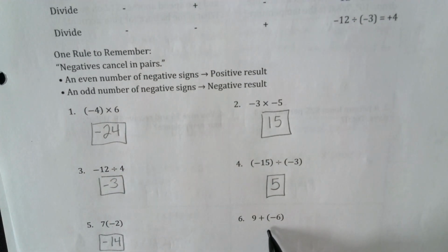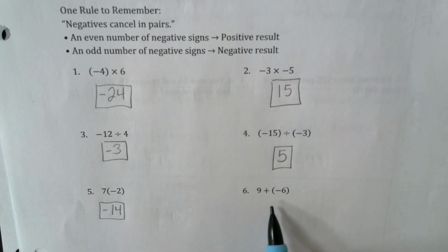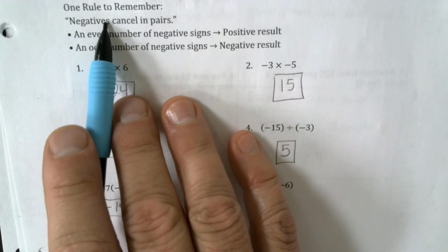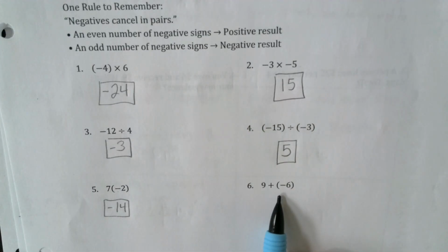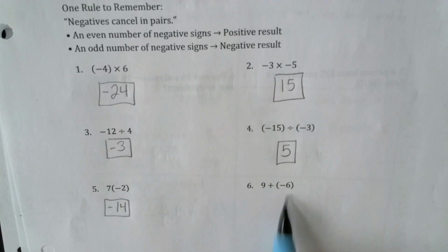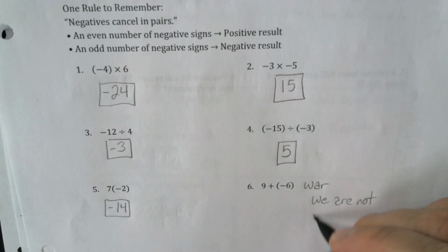Now, I was looking over these, and I noticed something. There's no multiplication or division here. This problem was put in here to see if you would catch that this rule doesn't apply here, because this is a multiplication or division rule. And this is an addition or subtraction problem. Is this a war or an alliance? Well, you have 9 positives, 6 negatives. This is a war. We are not multiplying or dividing. So you want to be real careful.